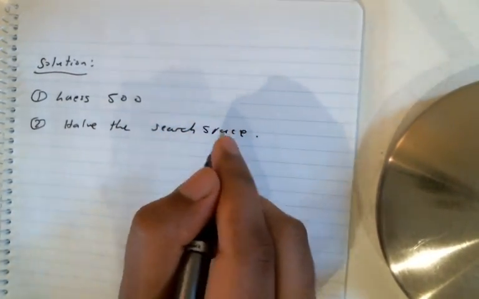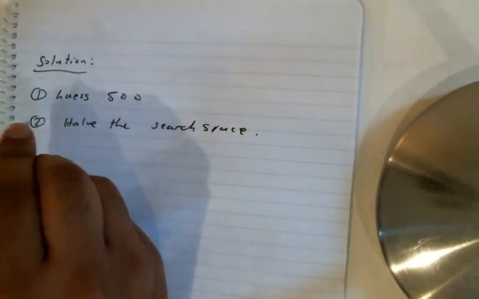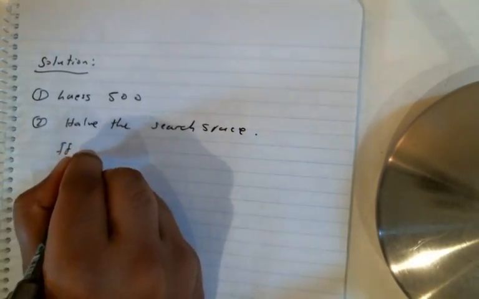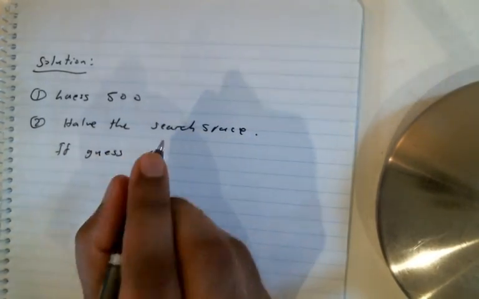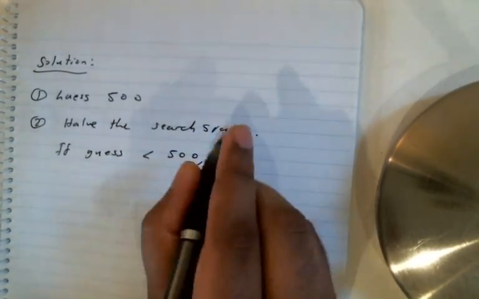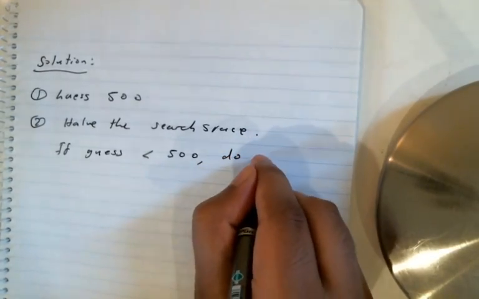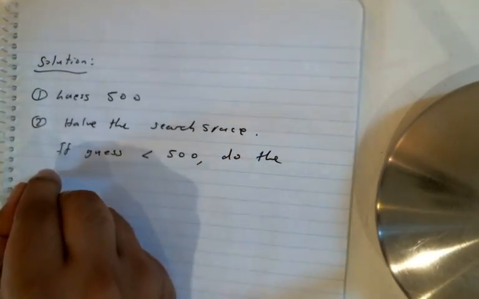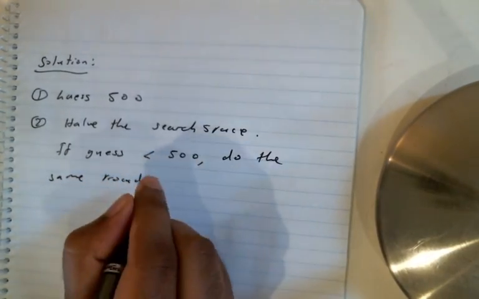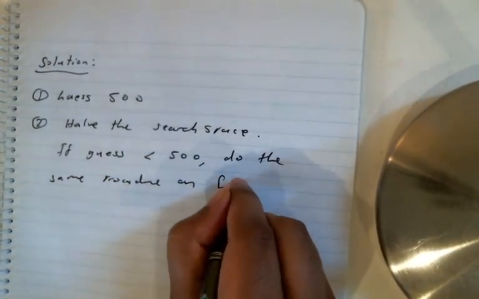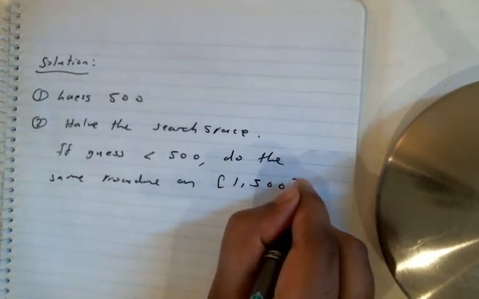For example, if the guess is less than 500, do the same procedure on 1 to 500.